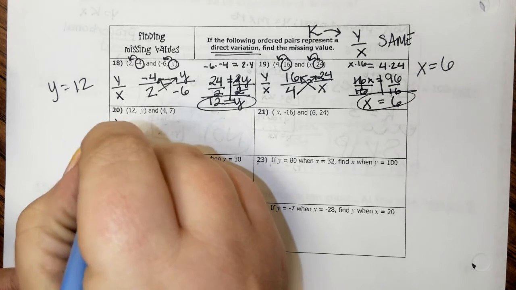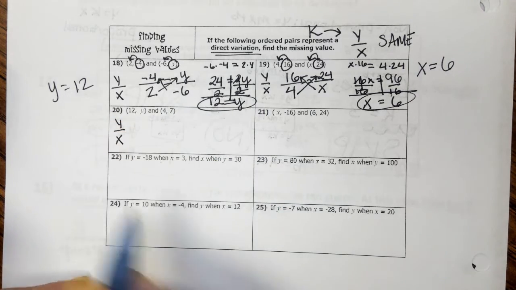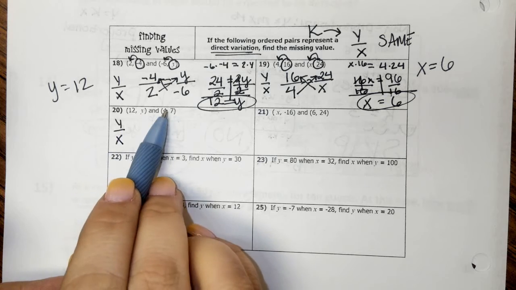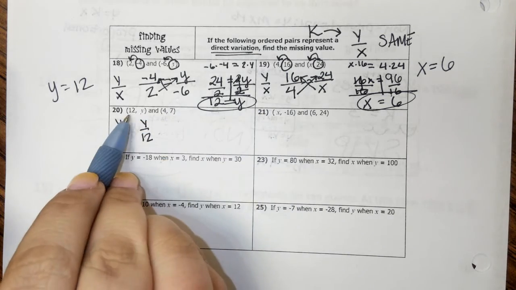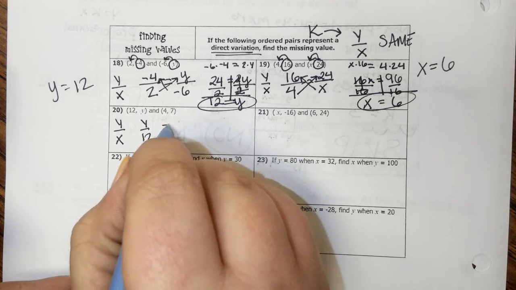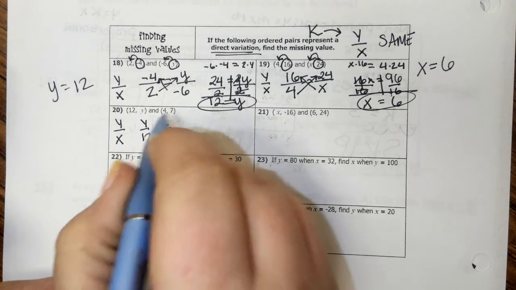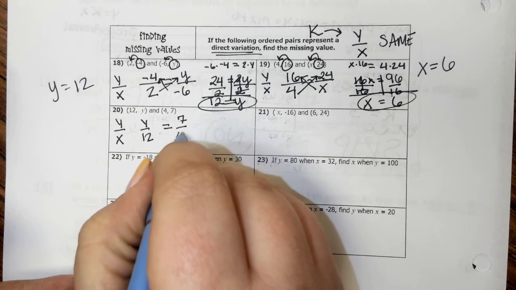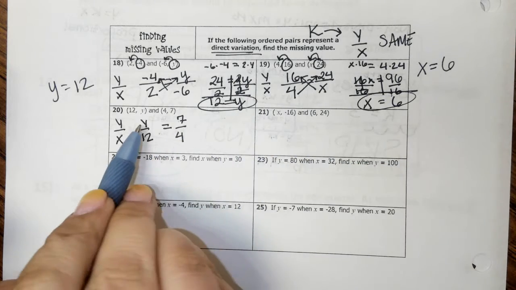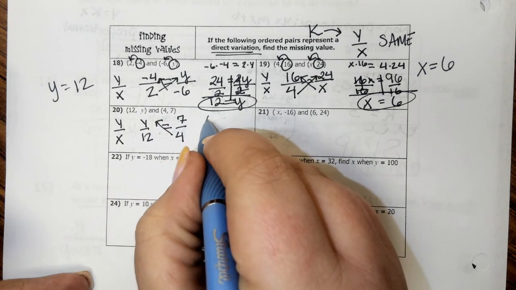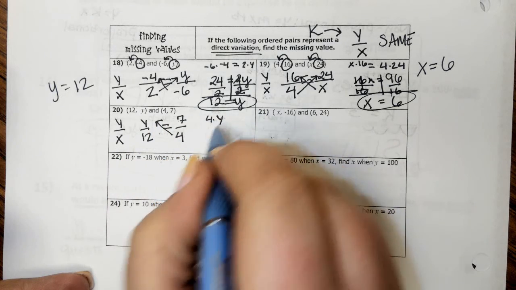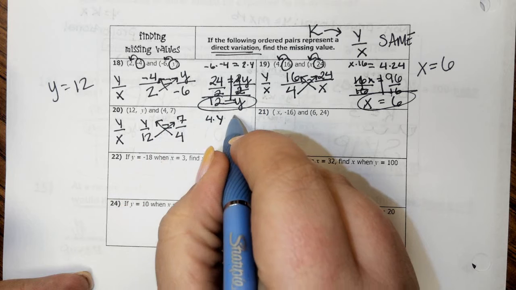Number 20, we need y over x, and we know that those are the same for both of these ordered pairs, which means y over 12 for the first ordered pair is equal to 7 over 4 from the second ordered pair. To solve for the missing value, cross multiply 4 times y and 12 times 7.